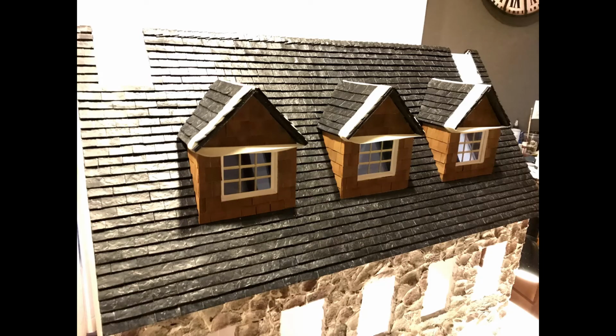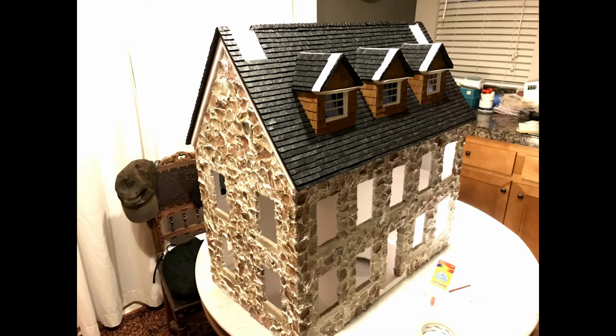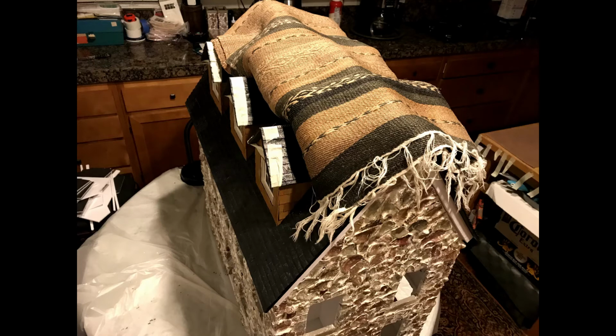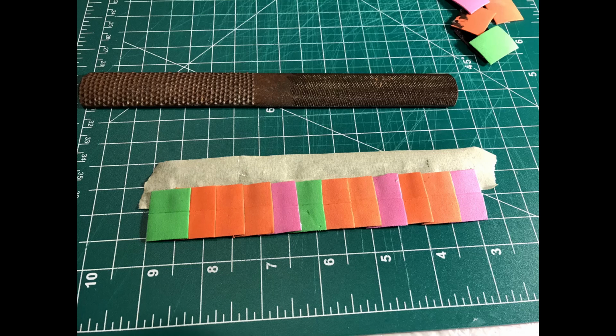The foam board had some warping, so I used masking tape to hold the dormer roof into position while the glue was drying. A rug was placed over the top of the dormers to hold this snugly overnight. I tried a slightly different technique when applying the ridge cap shingles.